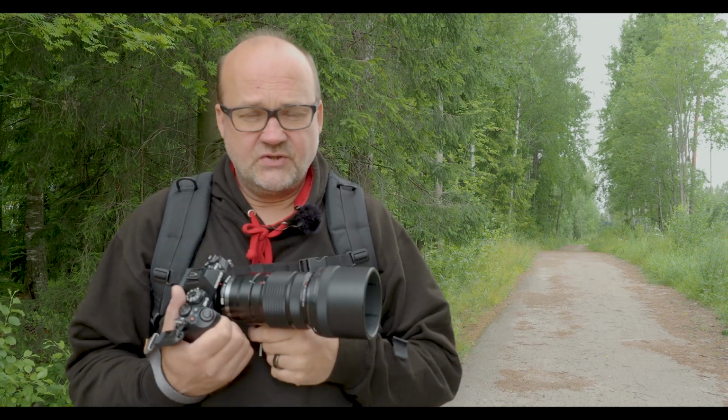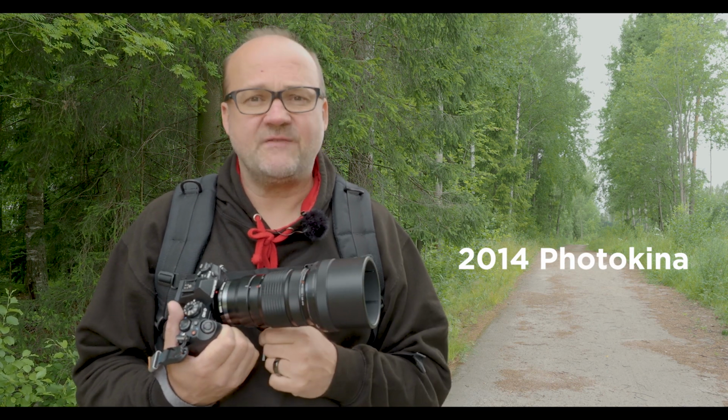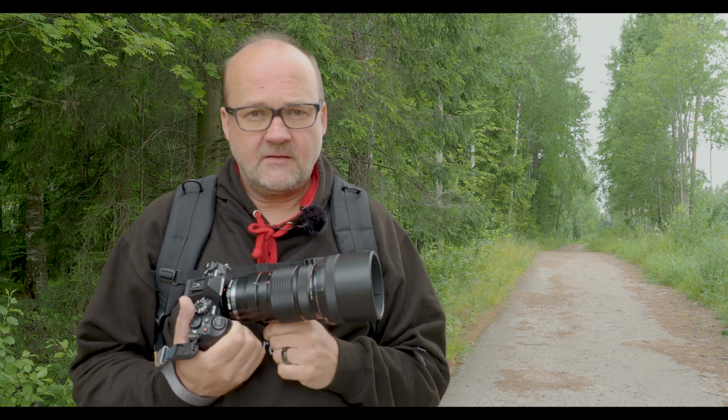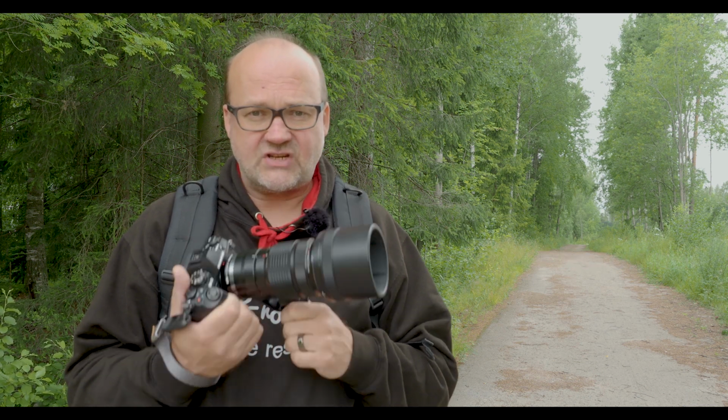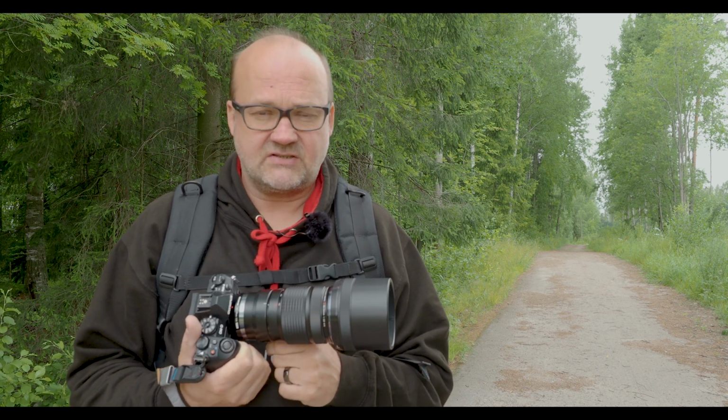When this lens was introduced in 2014 at Photokina, that was the moment I was convinced that I would switch to Olympus. The reason was that at the time the 70-200mm lens was one of the most used lenses, and this one is pretty close to that. It's actually a bit better reach than the 70-200, but we'll get into that later in this video.